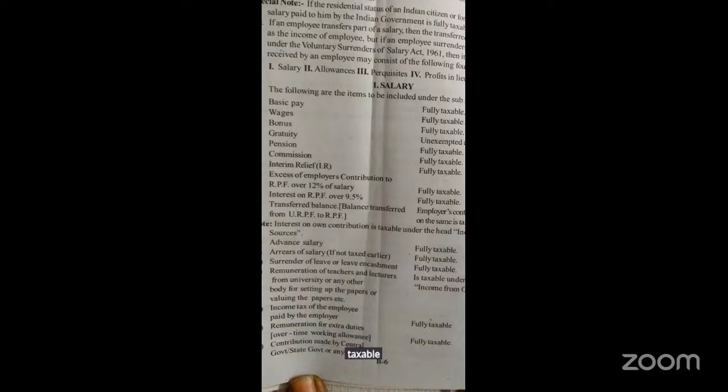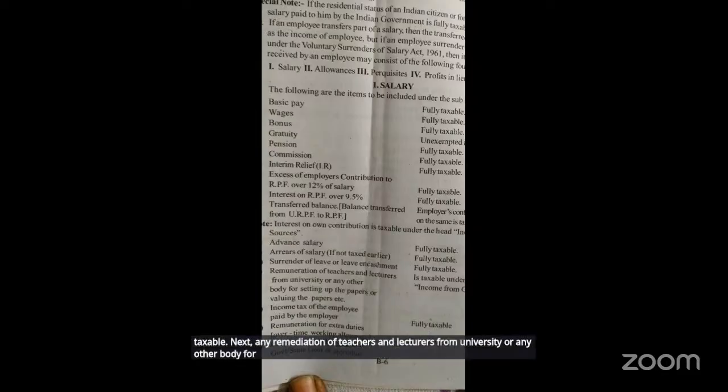Next, any remuneration of teachers and lecturers from a university or any other body for setting up papers or valuing the papers. If the profession is teacher or lecturer, any remuneration for setting or valuing papers comes under which head?